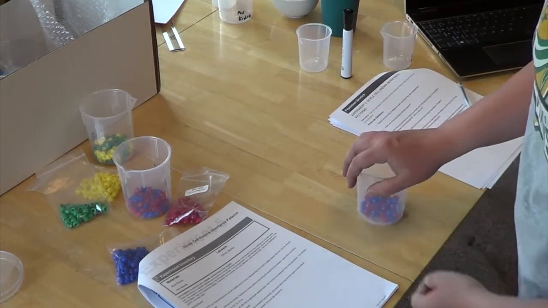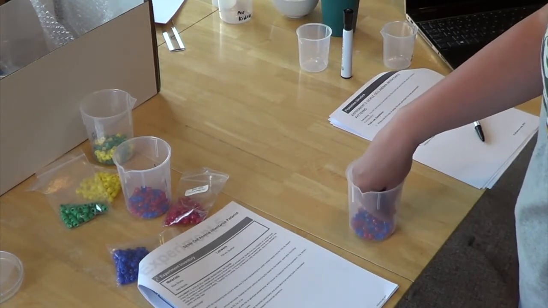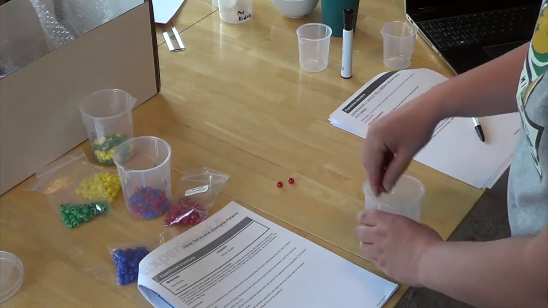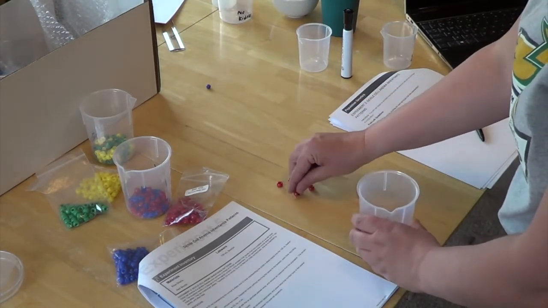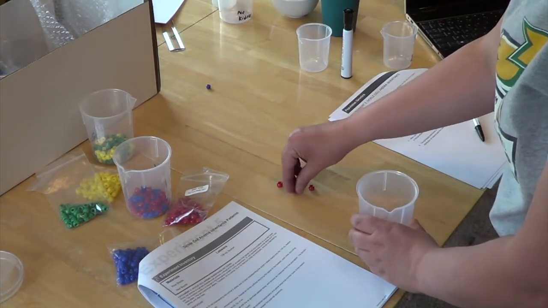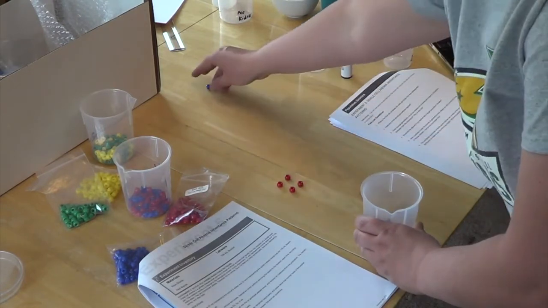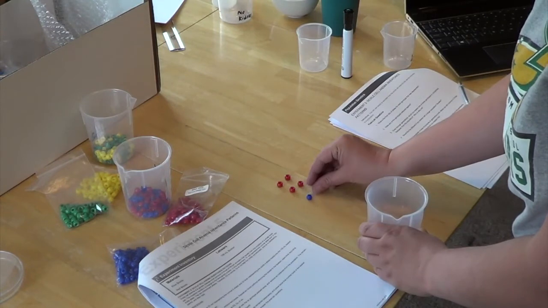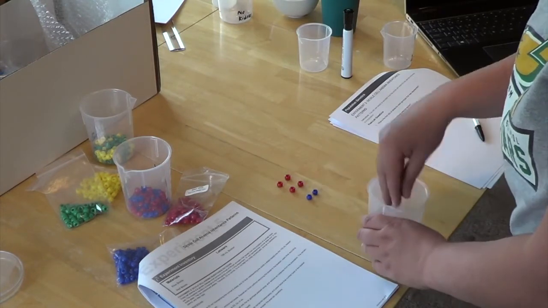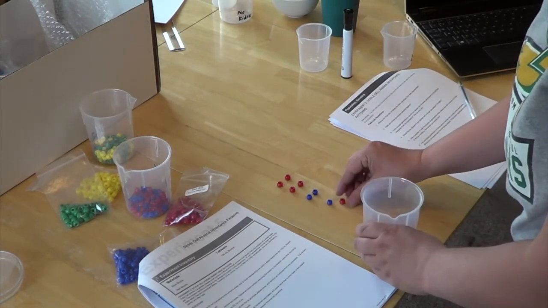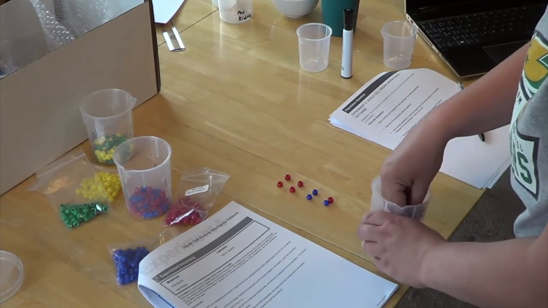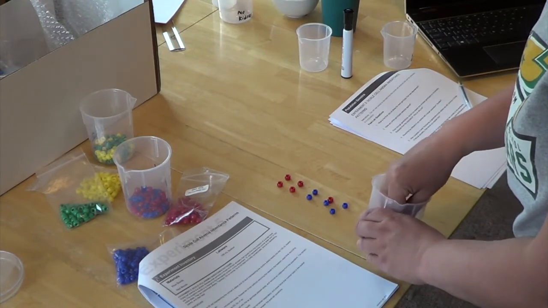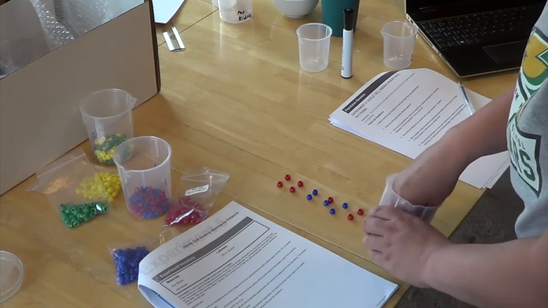And then it says, without looking, remove 2 beads and repeat that 10 times. So I'm just going to put them in a row here, until I get to 10 times.